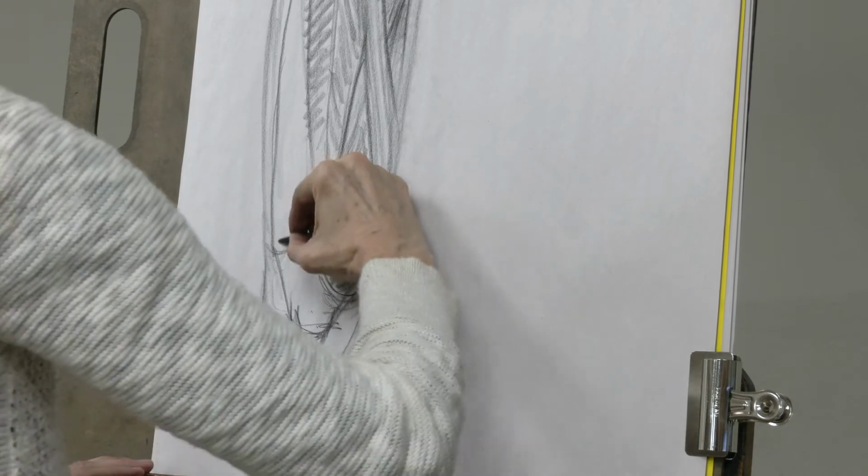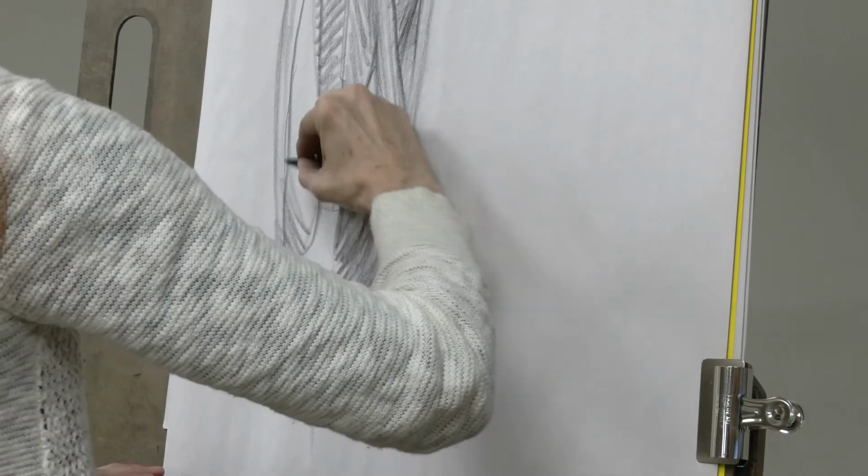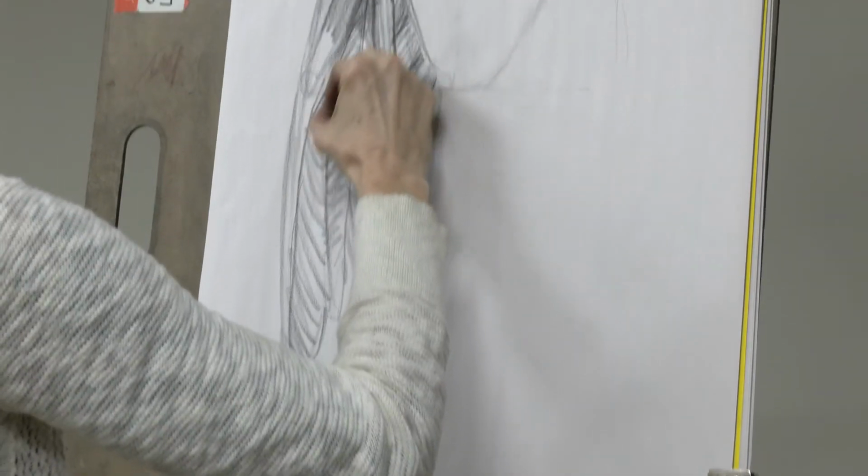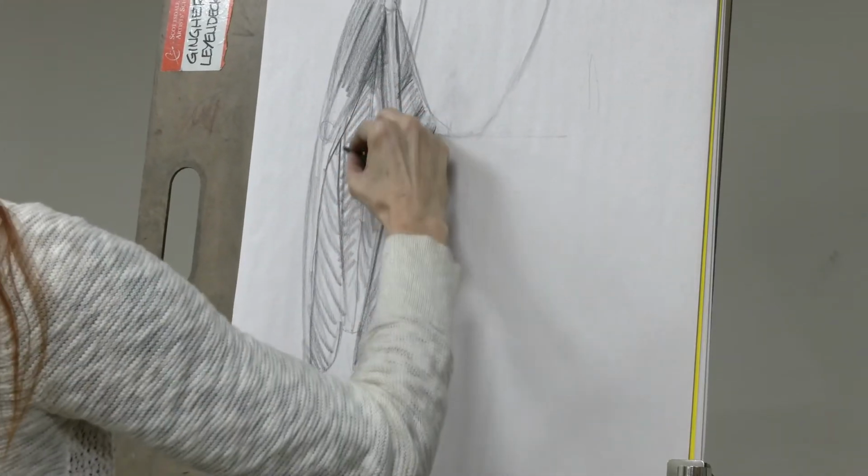So we've got this coming this way, this is going this way, and ending. I want to fill this in just a little bit more. There we go.